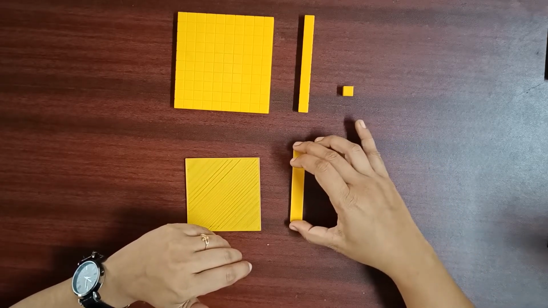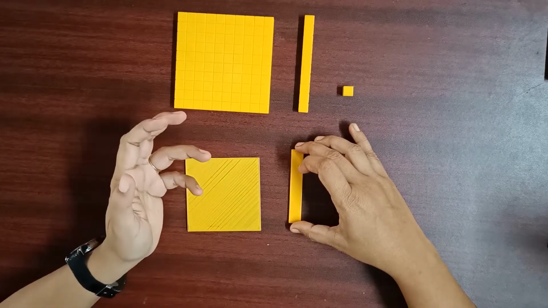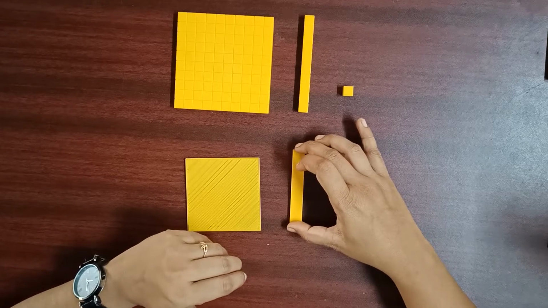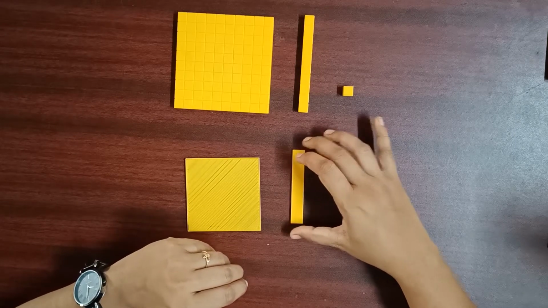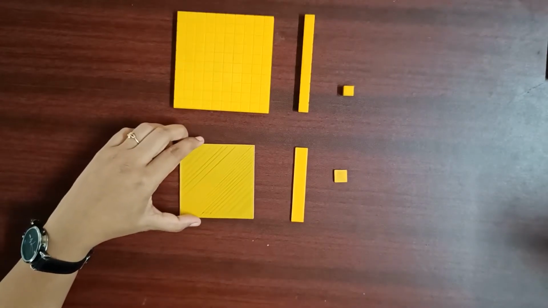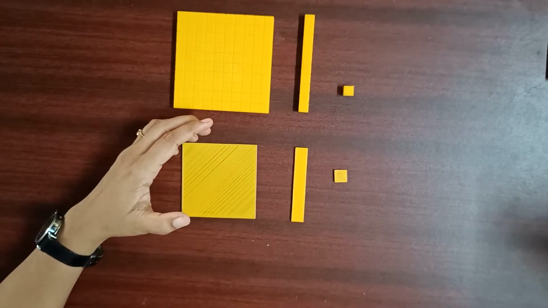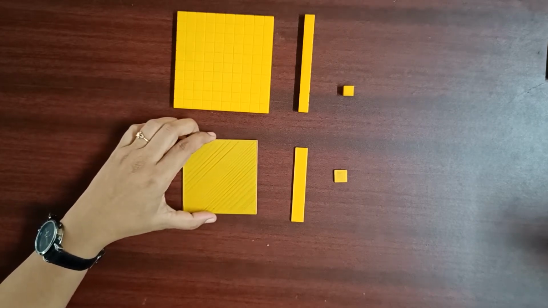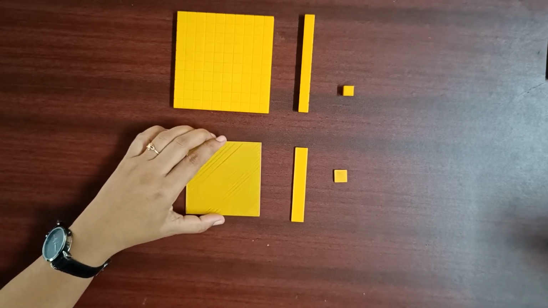All the linear terms, 4x, -7x, 5x, -10x, can be represented using the rod. And all the quadratic terms, 3x squared, -4x squared, can be represented using the flat.